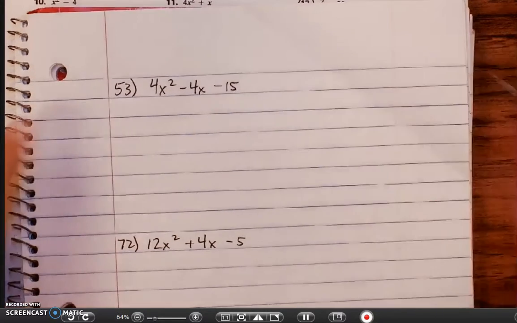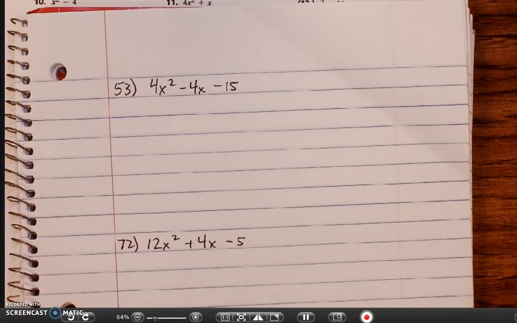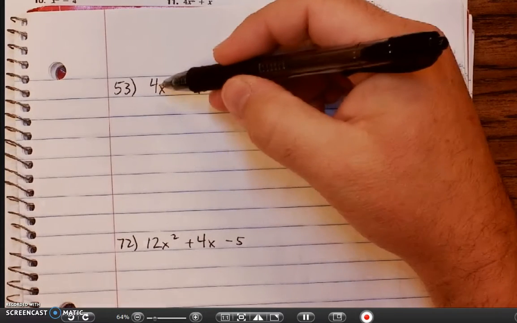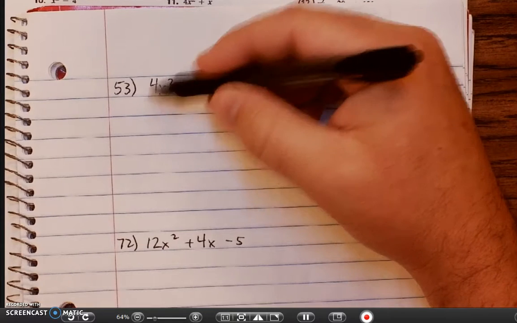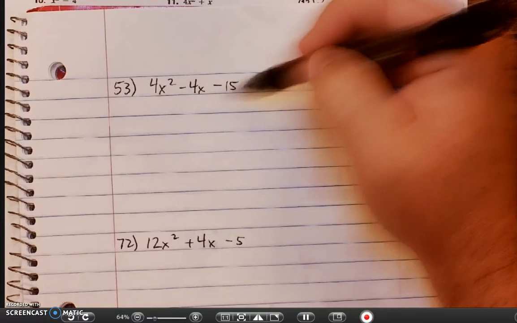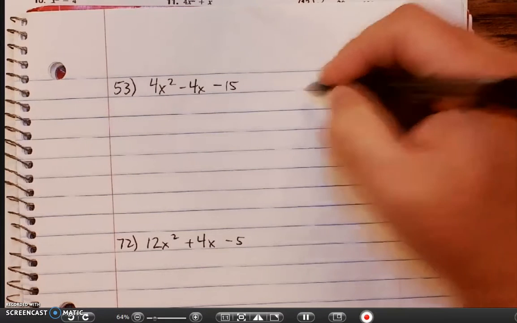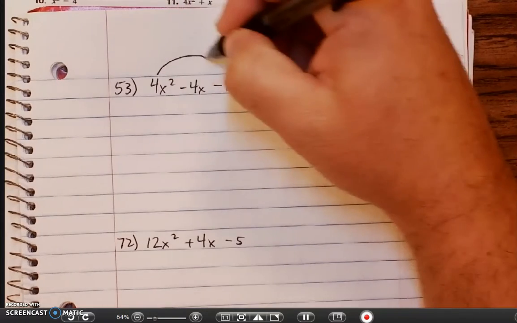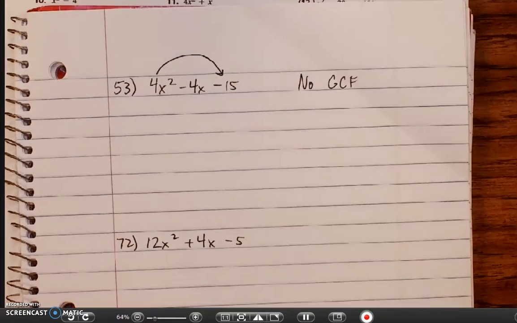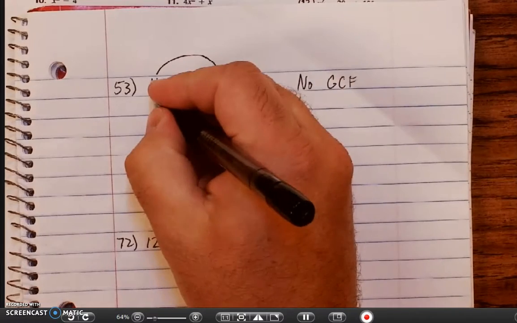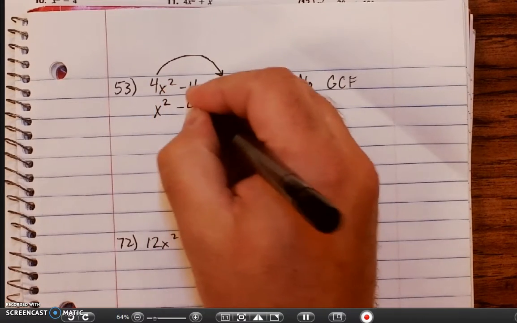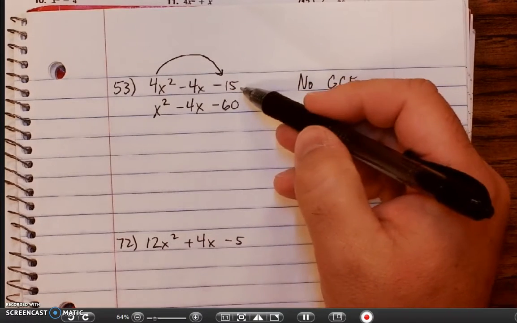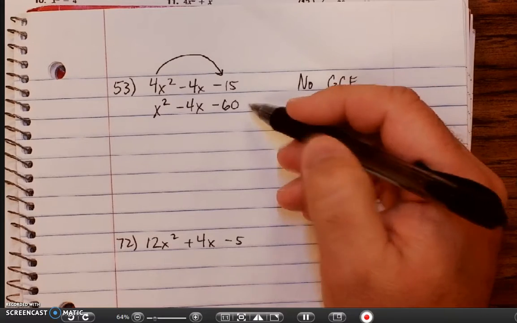I want you to pay close attention because you're going to have to practice this. Okay? Now, what happens if the leading coefficient is not a 1 and you can't pull out any GCFs, right? No GCFs. Well, what I'm going to do is, it's almost going to look like a magic trick. First, I'm going to multiply that, so it's almost like I picked the 4 up and got rid of it. So, you might be wondering, how in the world can you do that? I multiplied the 4 times the end value of negative 15, and I got negative 60.